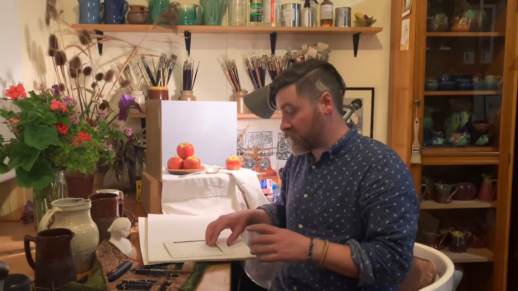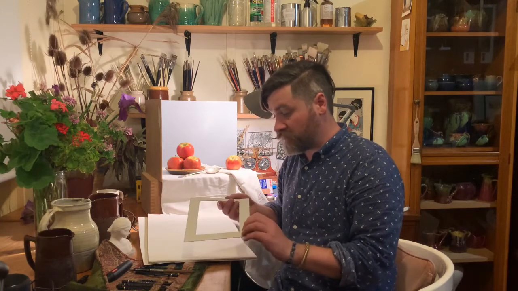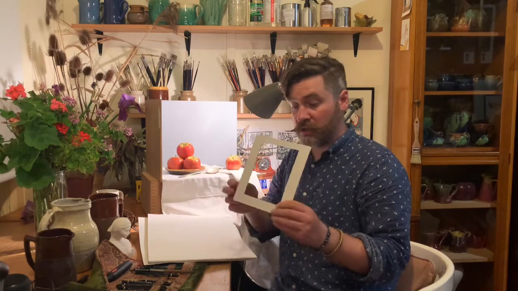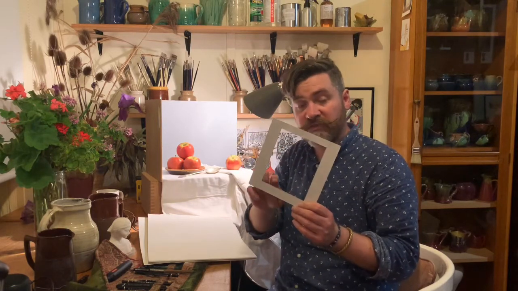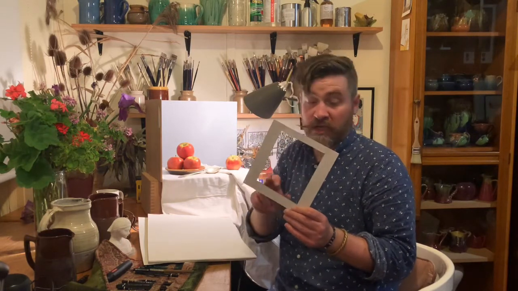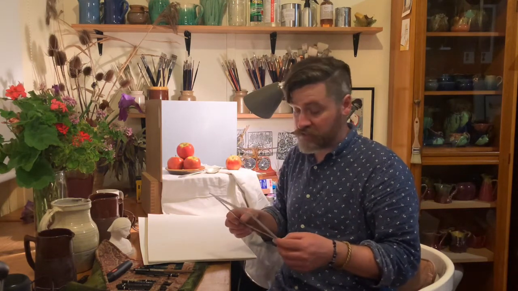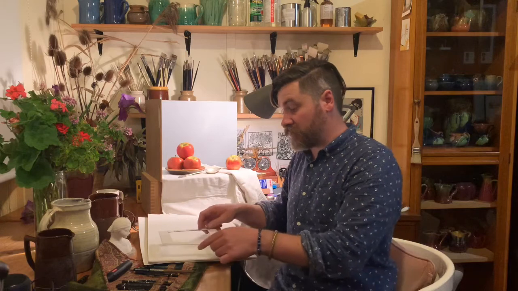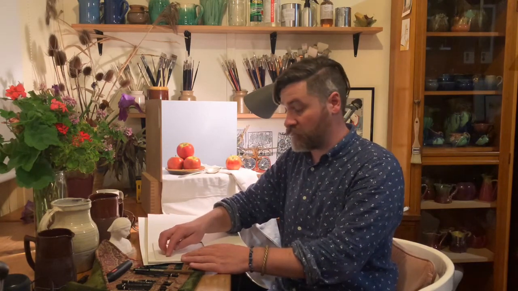But the first key element of the exercise is to get yourself a piece of cardboard, just a fine cardboard like this, and cut a 12 by 15 centimetre rectangle out of it. This will be useful for this exercise and for exercises going into the future, in that you're able to place this down onto your piece of paper or canvas.